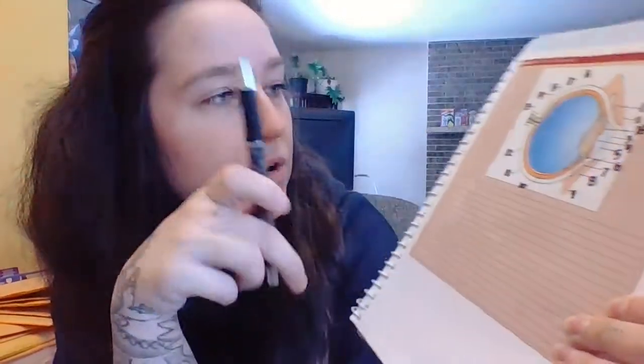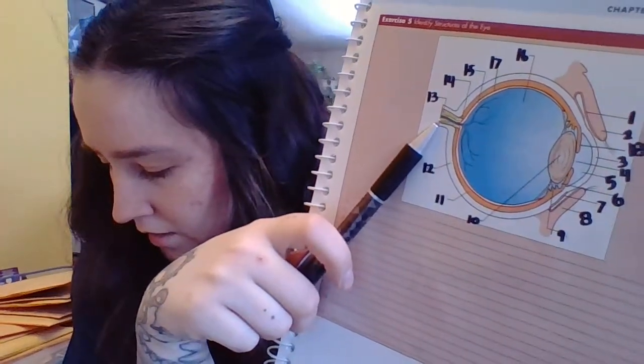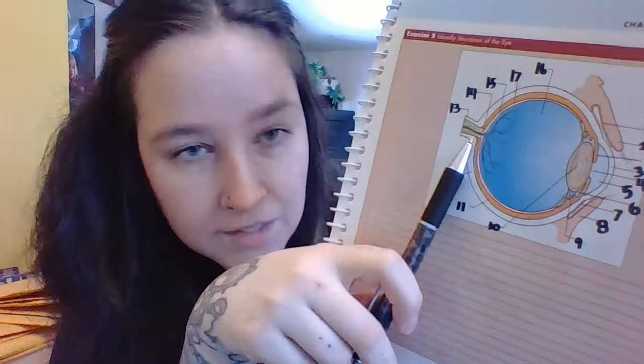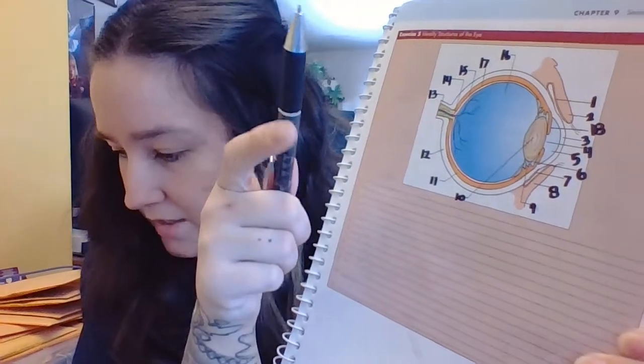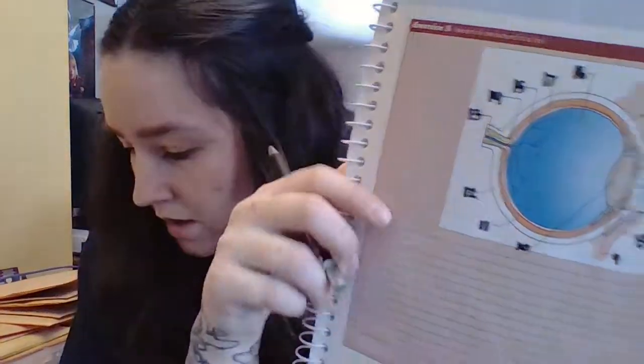Next is optic nerve, so that is 13, optic nerve. Optic disc is number 14, so I've labeled 14 as the optic nerve, or sorry, optic disc 14. Next is the sclera, so the sclera is number 12. And then we have the tapetum. The tapetum I did draw on as well. The tapetum here is number 17.